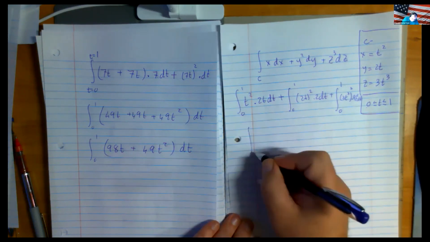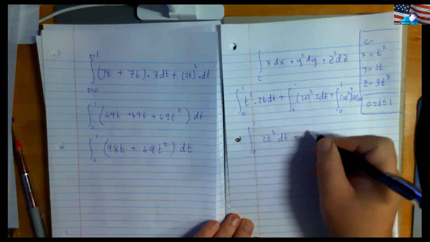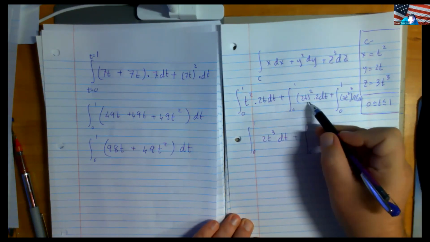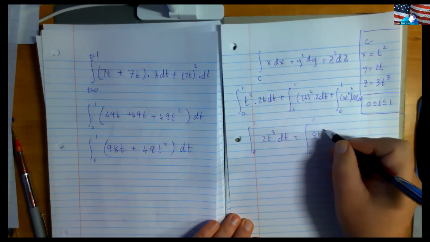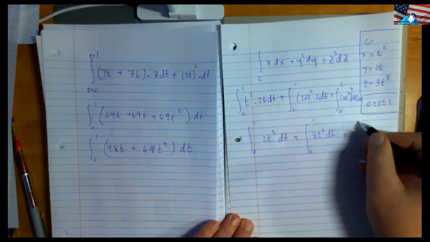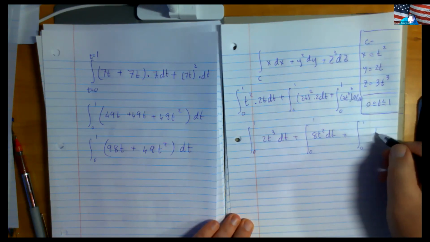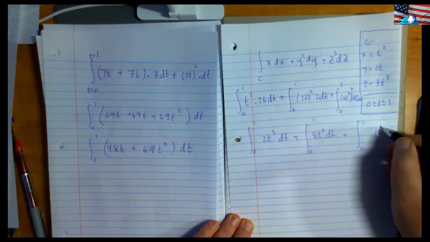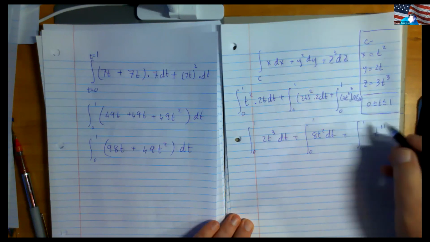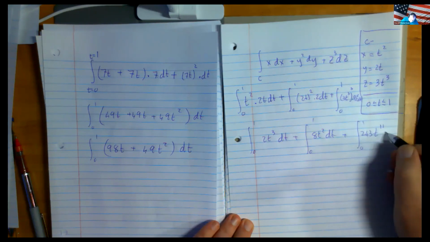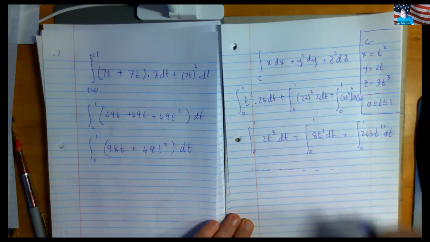So the first one is the integral of 2t cubed dt. The second integral is 4t squared, 8t squared dt. And the last integral is 3, that's 9. 2 more, that makes it 11. 3, 9, 20, 81, 243, I believe, dt. Can I just do that now?